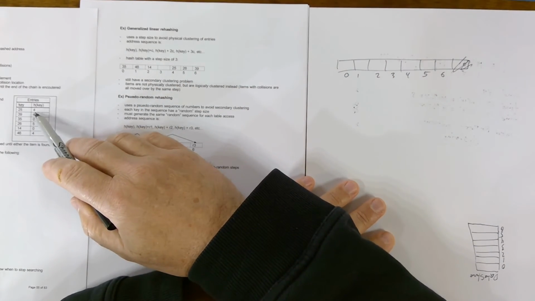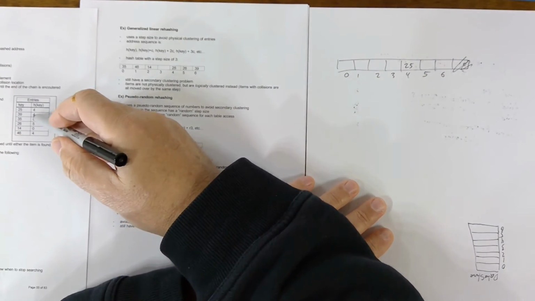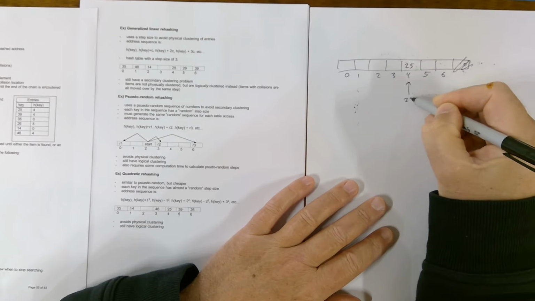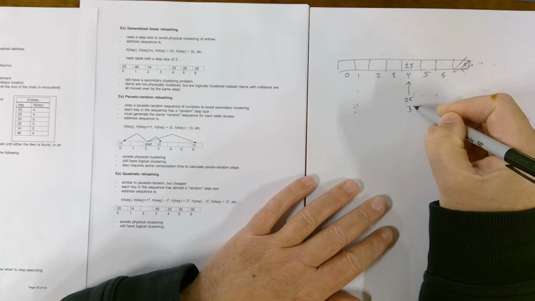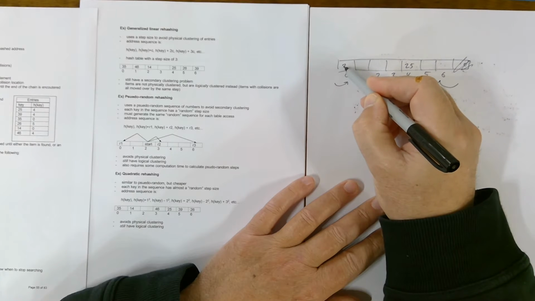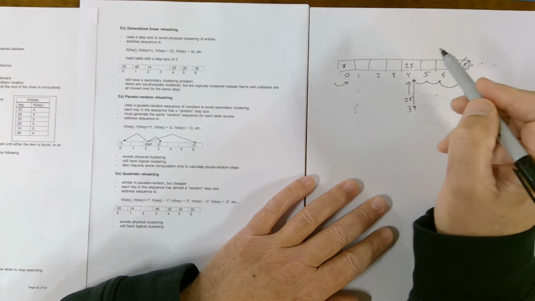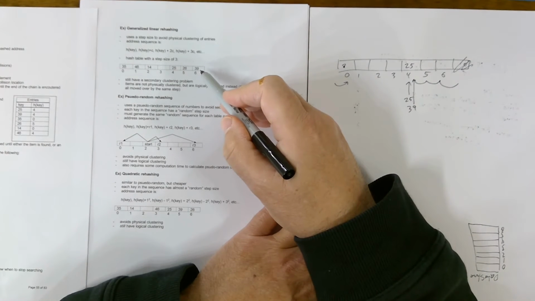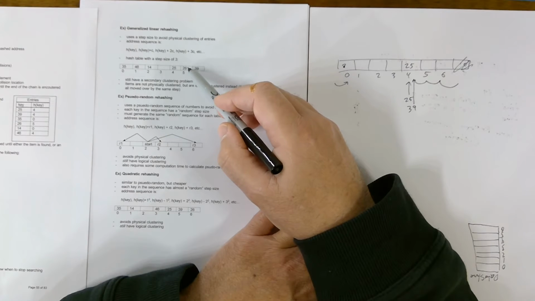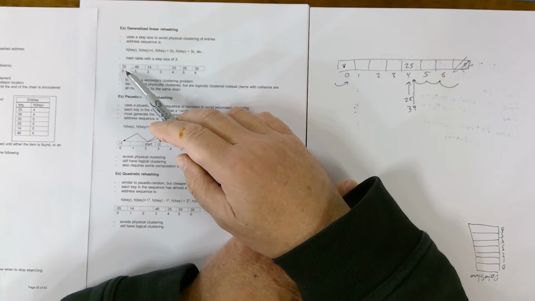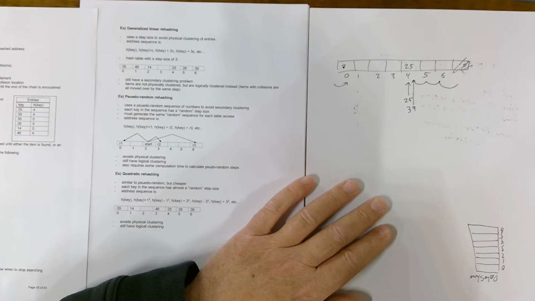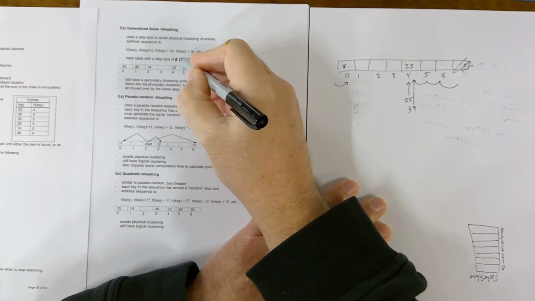So 25 shows up, he hashes to 4, you put him here. 39 shows up, he hashes to 4, you try to put him here, but that's full, so you step by 1, 2, 3, and 39 goes to 35. Where's 39? Oh, this is wrong, isn't it? 39 should be here. So it looks like I got an error in here. This should be a step size of 2 to match the data that I have.